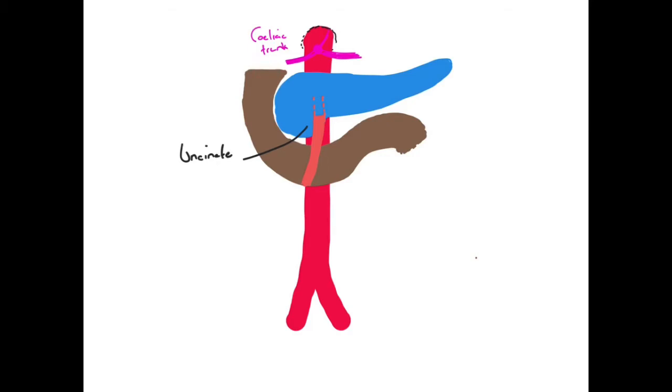By the way, my drawing isn't to scale, because in real terms the celiac trunk and the origin of the superior mesenteric artery are only about a centimetre apart. So just bear that in mind when you're going to a prosection or looking at this in a real cadaver. The superior mesenteric artery comes off under the neck of the pancreas, usually above the uncinate process of the pancreas, and then over the third part of the duodenum.